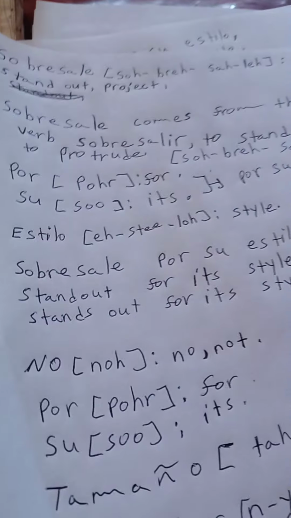That's the advertisement. Now, all this I've written down here, I'm going to put in the description box below. Go there, and all this will be written down for you, okay? And you'll know how to read a Spanish advertisement.